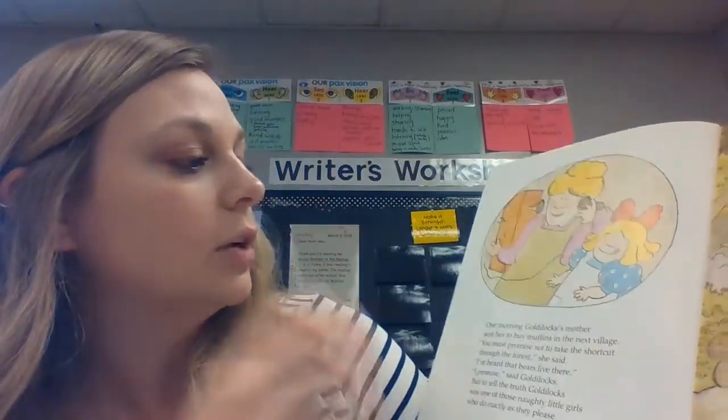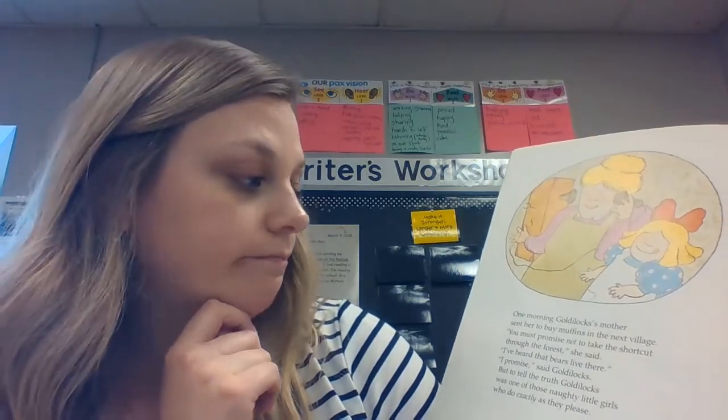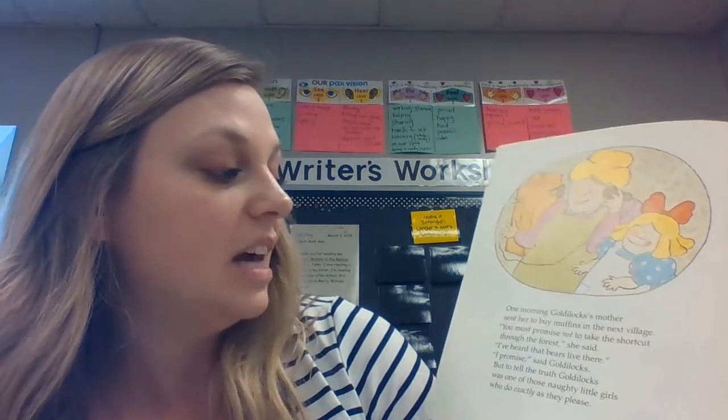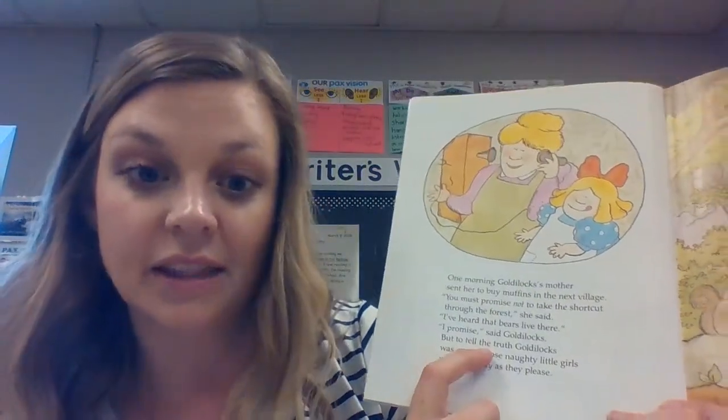It says, one morning Goldilocks' mother sent her to buy muffins in the next village. You must promise not to take the shortcut through the forest, she said. I've heard that bears live there. I promise, said Goldilocks, but to tell the truth, Goldilocks was one of those naughty little girls who do exactly as they please. Ooh, that part right there, I think I could quote. So where it says she didn't obey her mom, I, in my writing, can try to put that right in there. So let's see what that would look like as we write today.